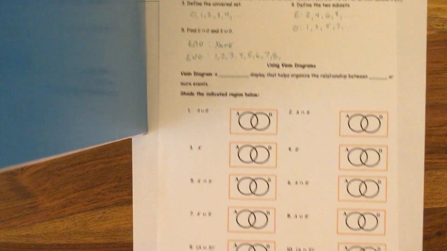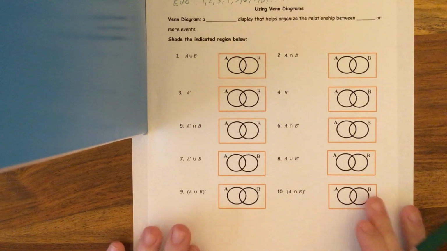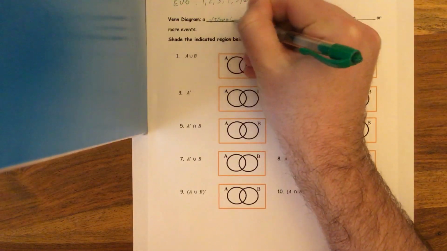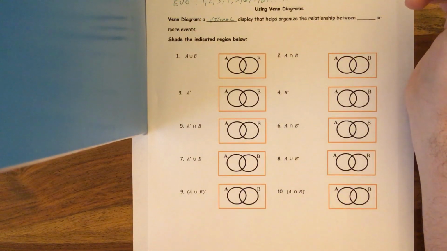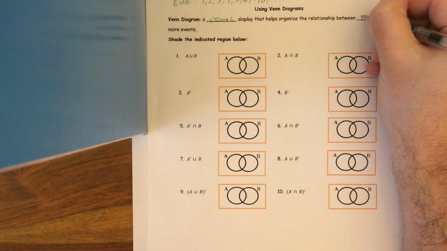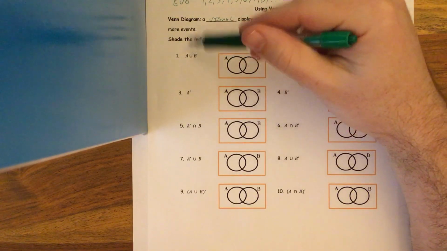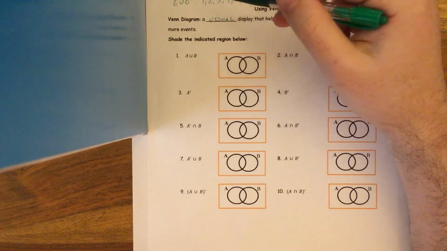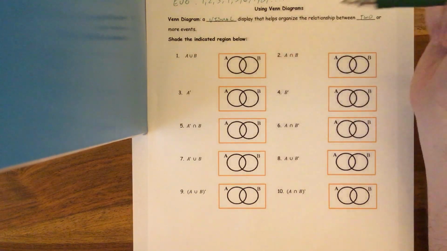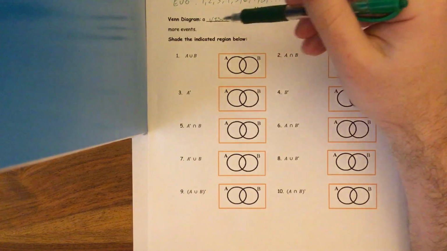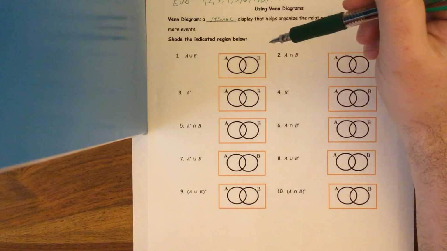All right, next up we're going to talk about Venn diagrams. A Venn diagram is a visual display that helps organize the relationship between two or more events. Basically, we're going to talk about intersections and unions some more, and try to look at it visually. So if I lost you on the previous part, it might open up here.